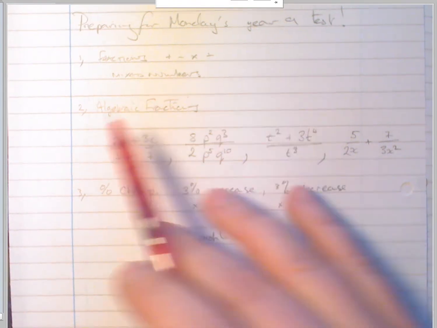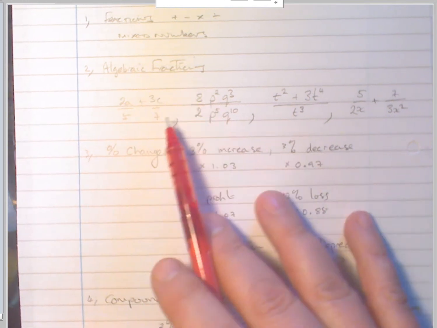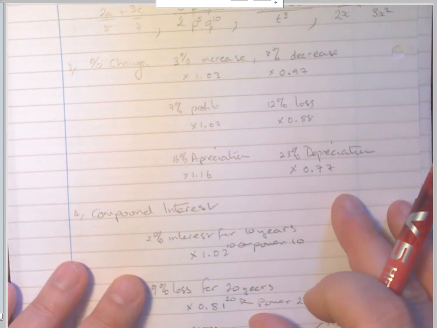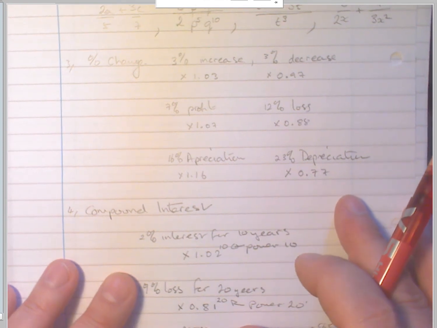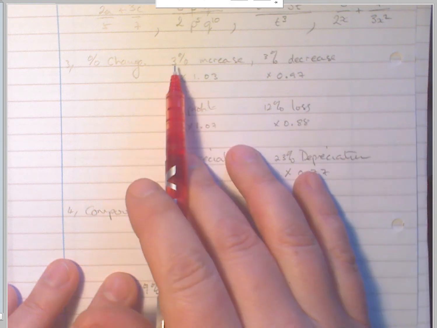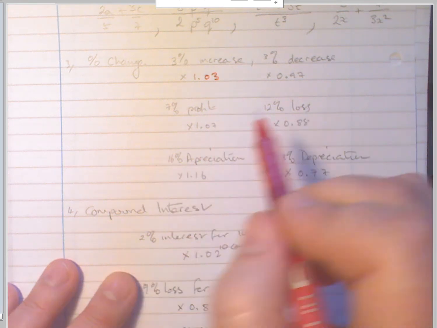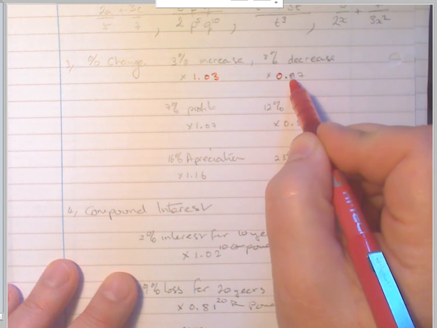Then we've got the algebraic fractions, which I've gone through before in the previous video. And then we've got percentage change. Okay, now percentage change fundamentally is not too bad as long as you know your multipliers. So a 3% increase is times by 1.03, and a 3% decrease is times by 0.97.